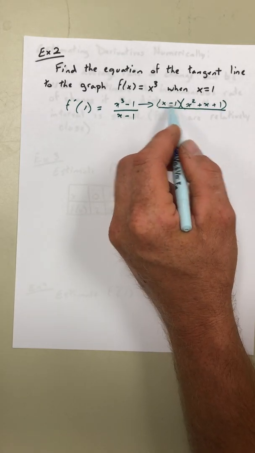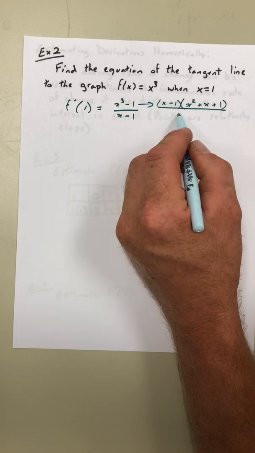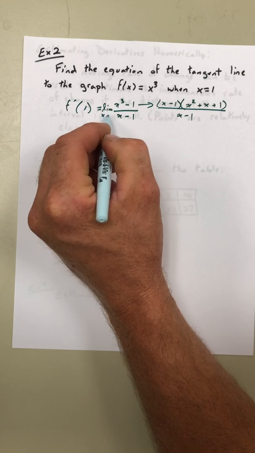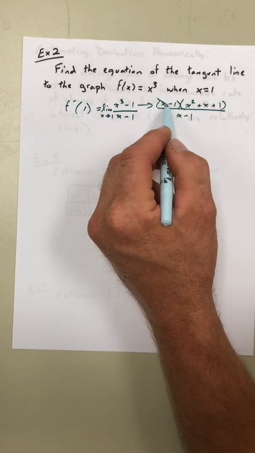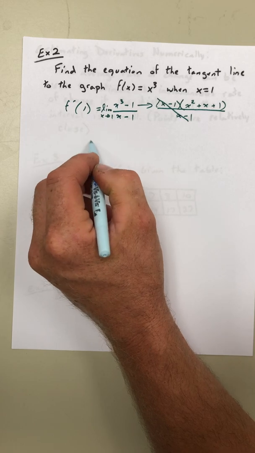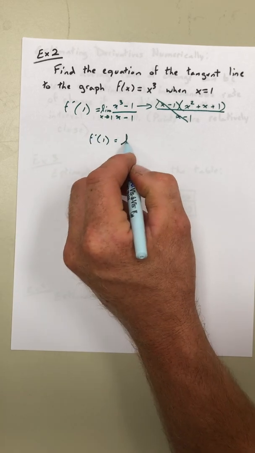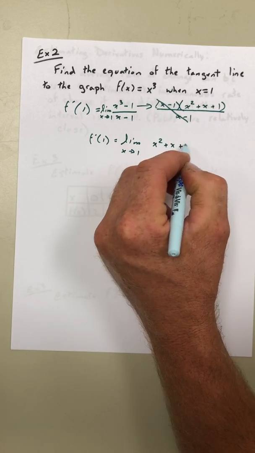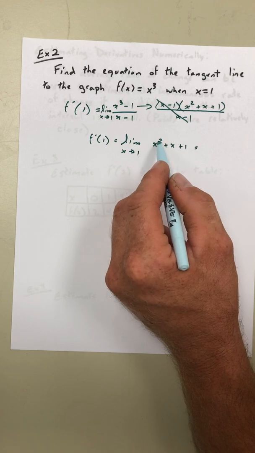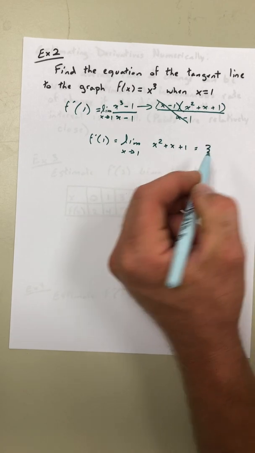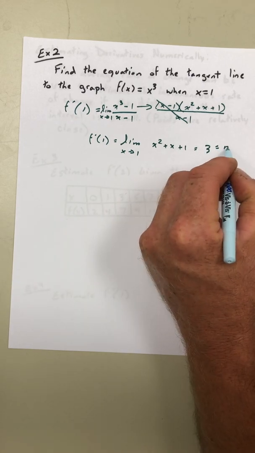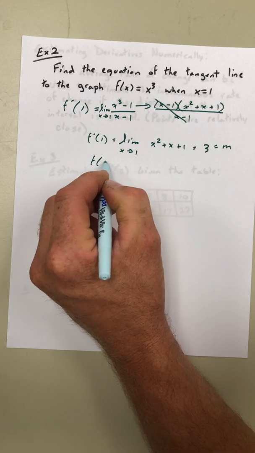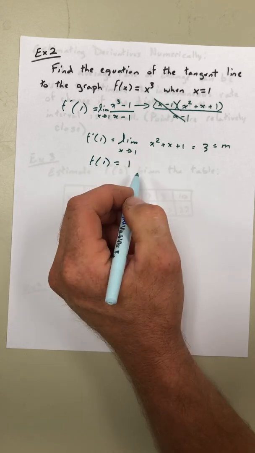And that's going to give us x squared plus x plus 1 divided by the x minus 1. Oh, forgot my limit, didn't I? So limit as x goes to 1 as well is in there. So x minus 1 is going to cancel. So f prime of 1 is going to equal the limit as x approaches 1 of x squared plus x plus 1. Plugging in our 1, we get 1 plus 1 plus 1, which gives us 3. So that's our slope. We can also find our y value since we know the x value. So we can find f of 1. 1 to the third is 1.